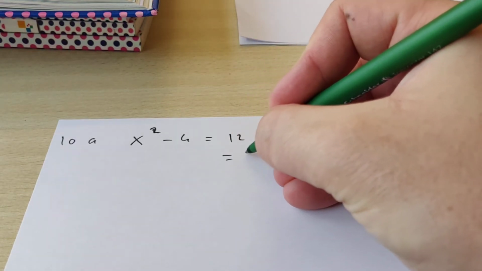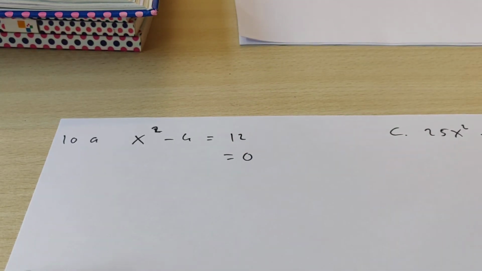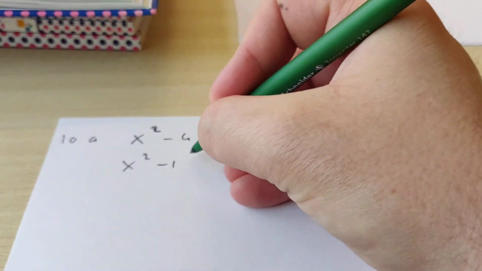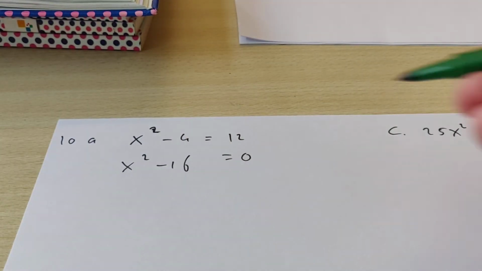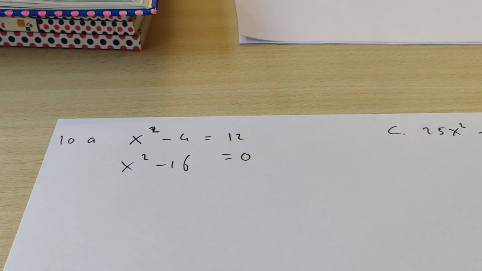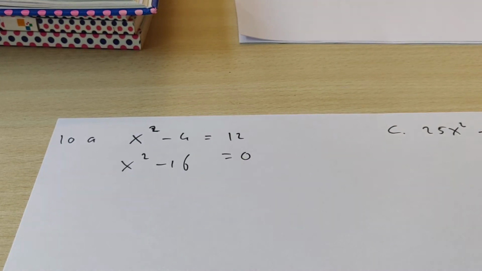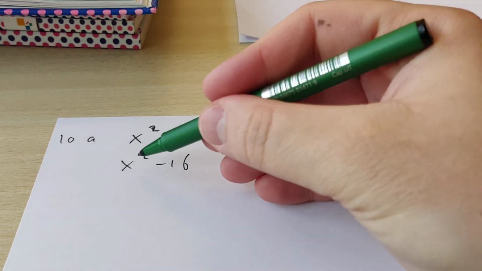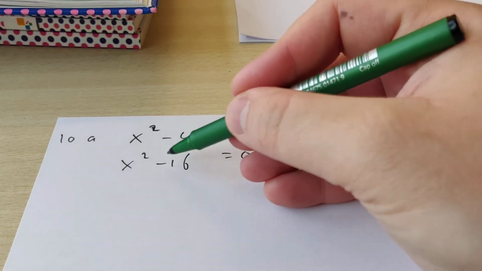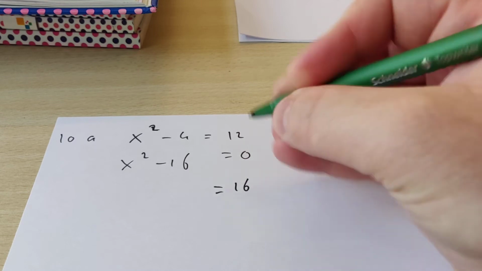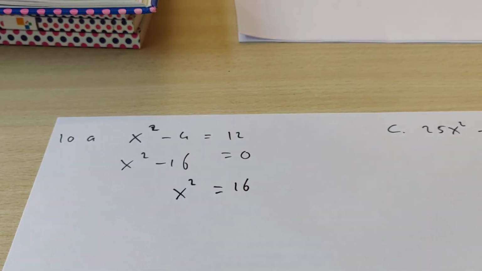Now if you want, you can make a 0 here, because that's what you do with all the other exercises. And then you have x squared minus 16 equals 0. Now there is a way to factorize that. They explain it somewhere in the book. But I think this exercise can be solved easier without factorizing it. Because you just have x squared minus 16. If you move the 16 to the other side again, you just get x squared equals 16.